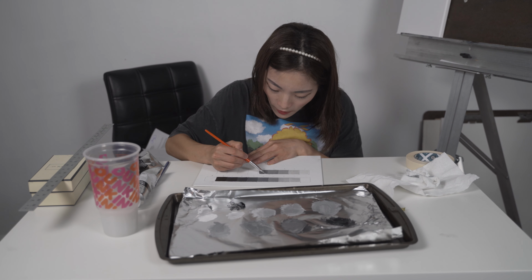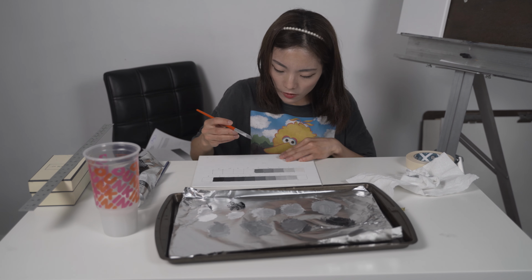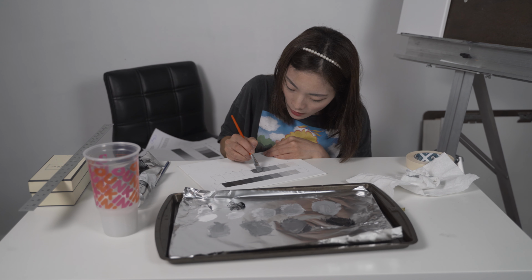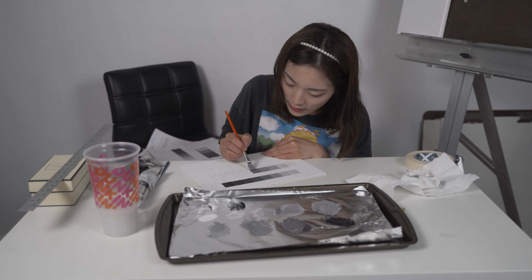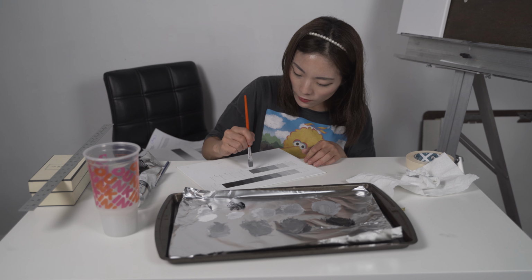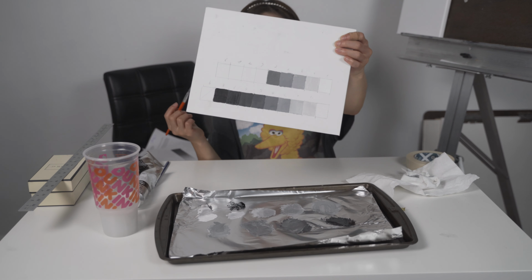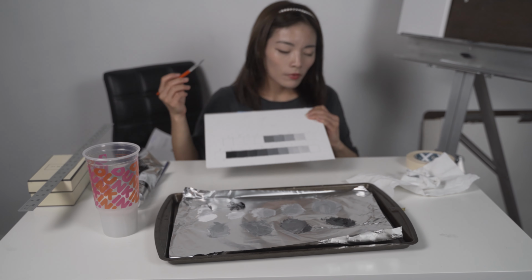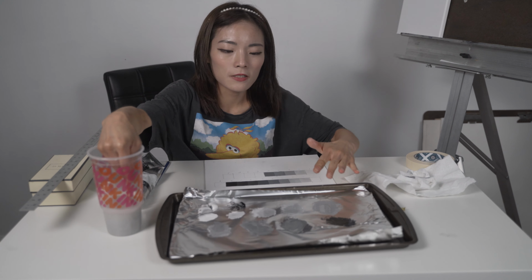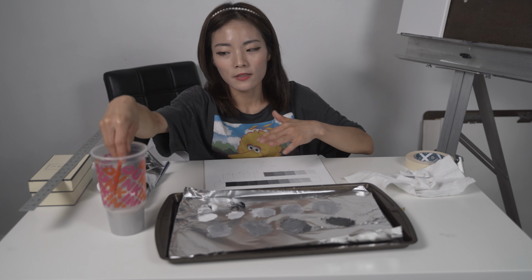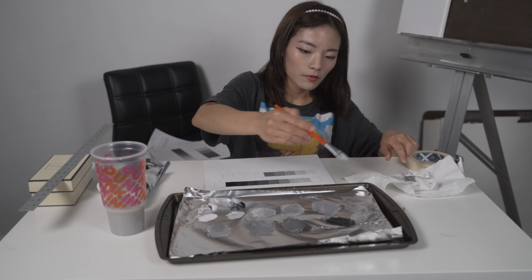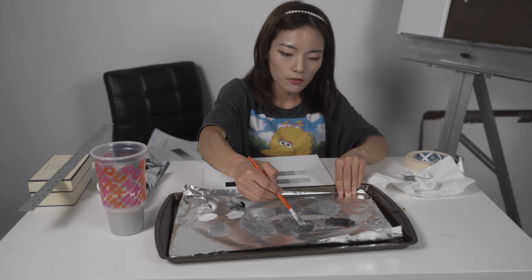So make sure you make each step distinct and clean cut. I don't want any blending of volume steps in between. Okay, that looks good. This is what I have so far, and like I said, I might have to adjust as I am applying this here. Okay, this one.